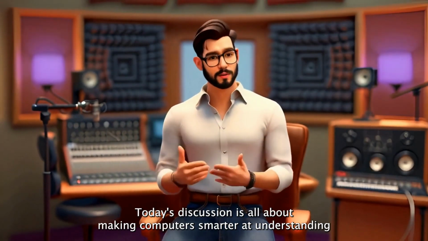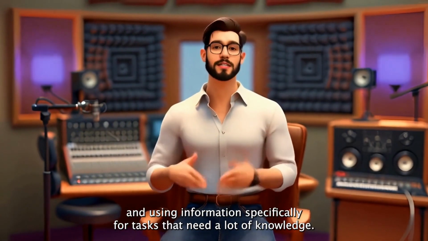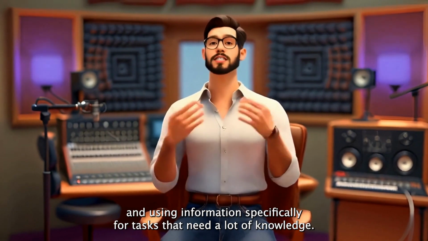Today's discussion is all about making computers smarter at understanding and using information, specifically for tasks that need a lot of knowledge.